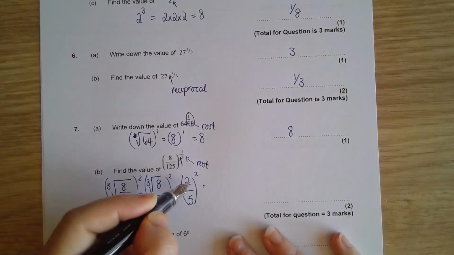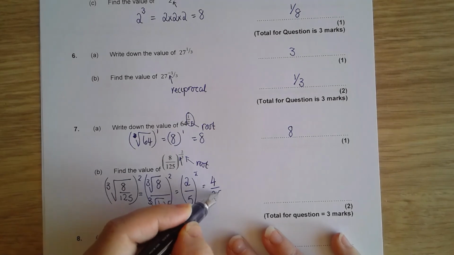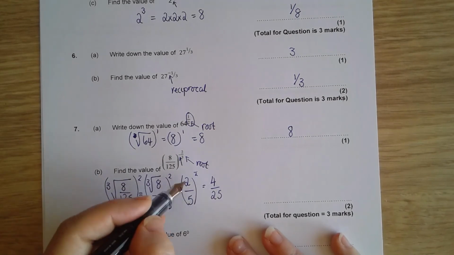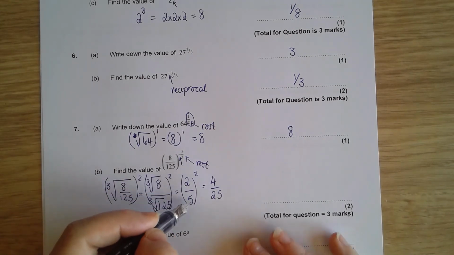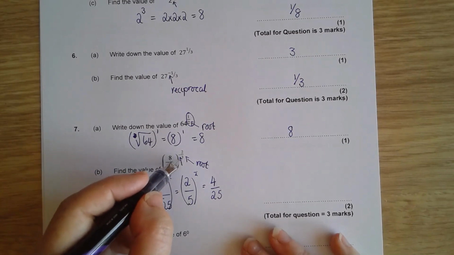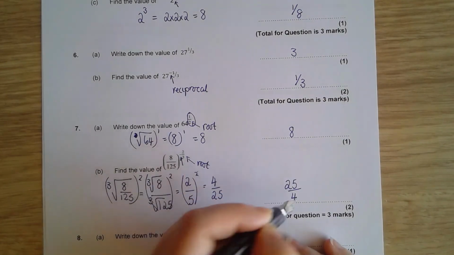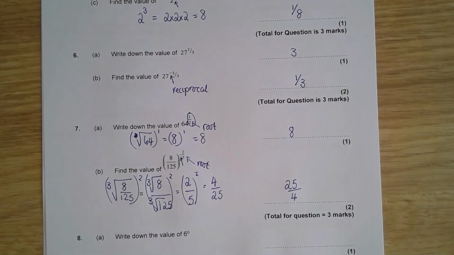Now we're going to raise it to the power of the numerator, and 2 squared is 4, 5 squared is 25. I square both the numerator and the denominator, and finally we're going to deal with that negative power, and that negative power means the reciprocal or the inverse. So the numerator and the denominator switch over.